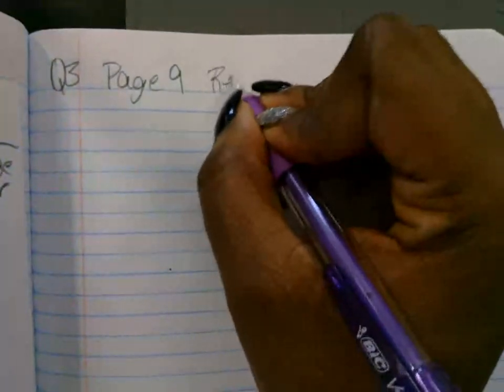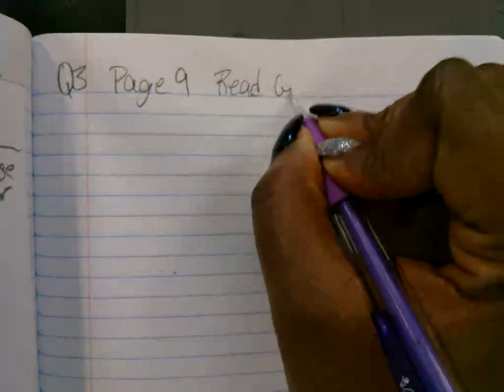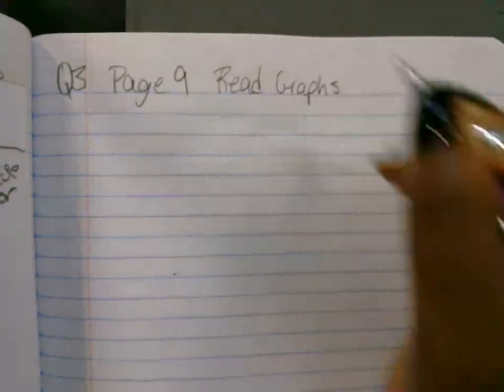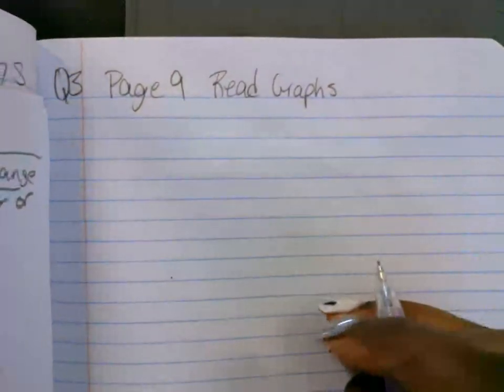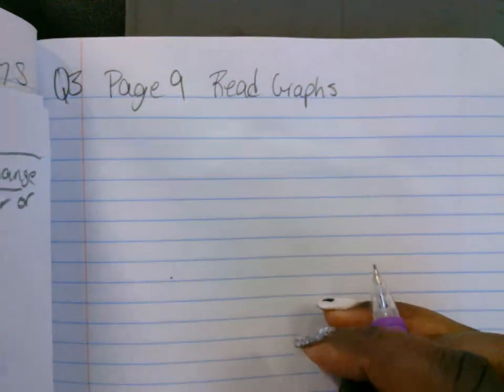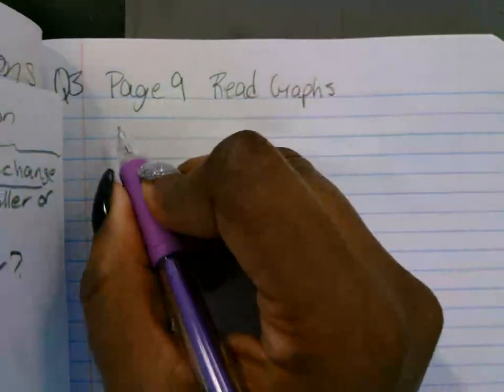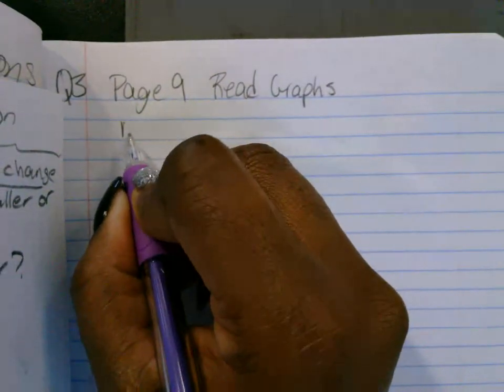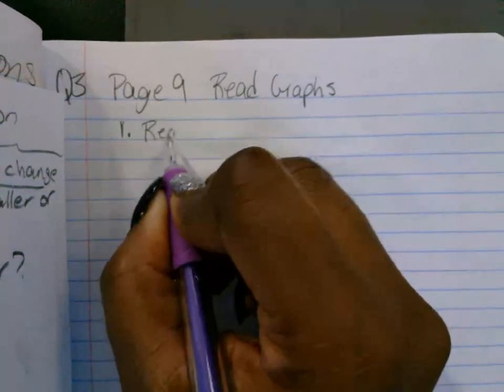All right, Q3. This is page 9. We're reading graphs. When you are reading graphs, the first thing you need to do is read the title.